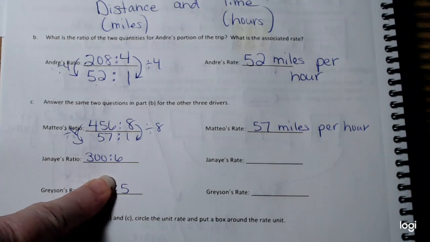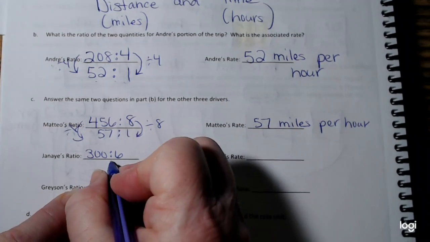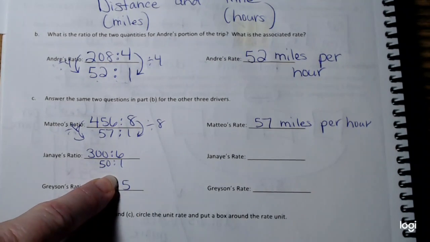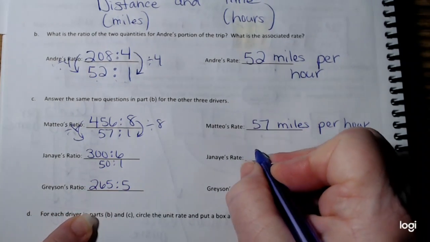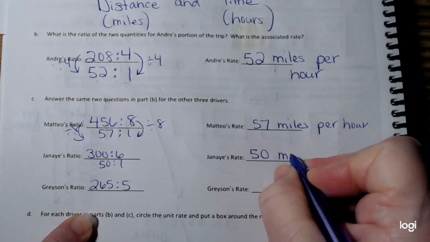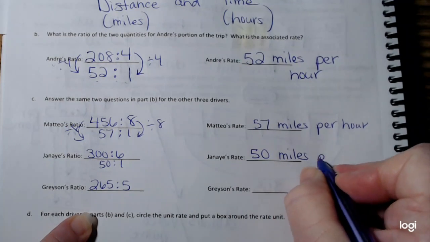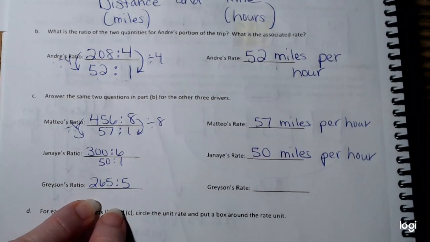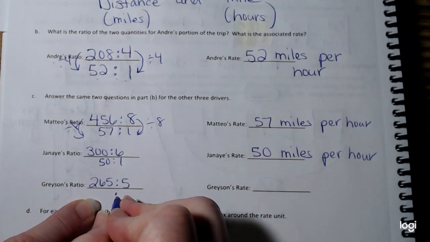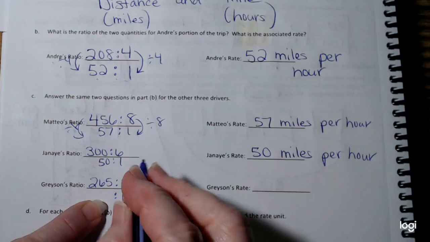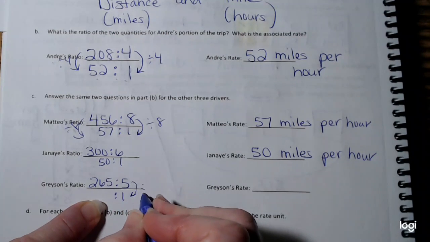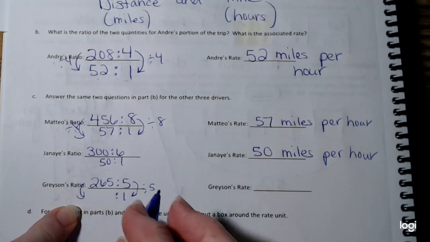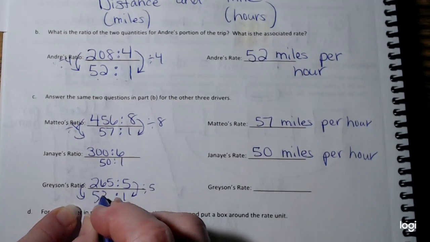For Janae, you should have found out that Janae went 50 per 1, so 50 miles per hour. And last but not least, we had Grayson. And remember, we're wanting to know per 1 hour. So on this one, we had to divide by 5 over here and divide by 5 over here. And we have a 53 here.